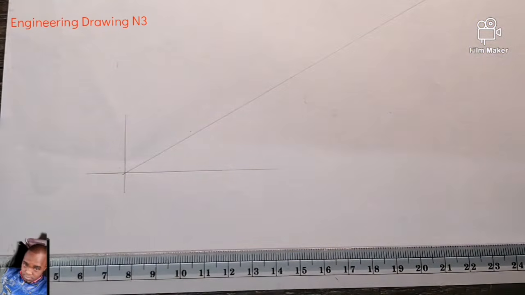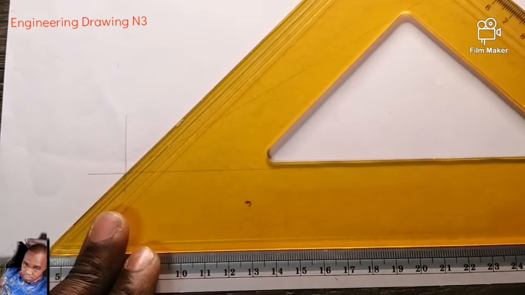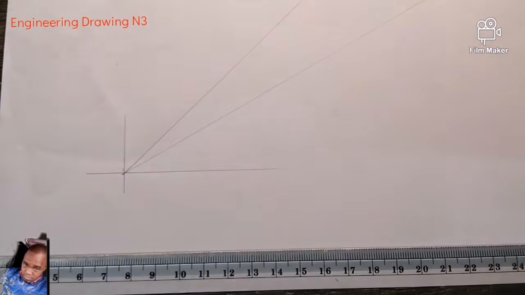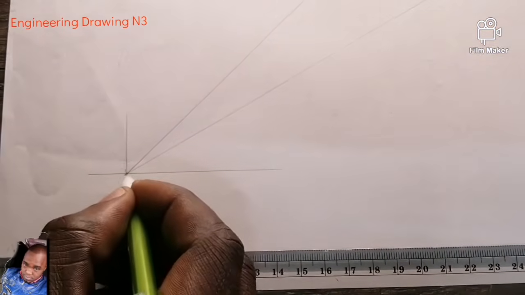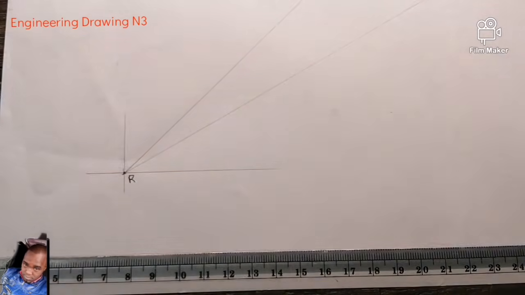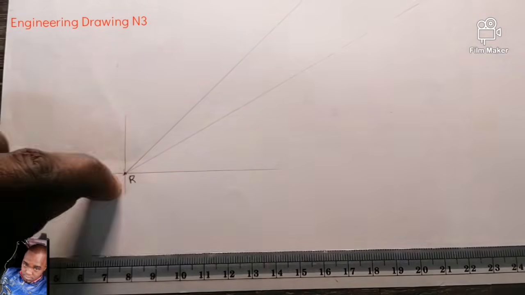Then you bring a 45 degrees again from the same point. This point is going to be your R, which stands for reference. We'll be referring everything from this point.